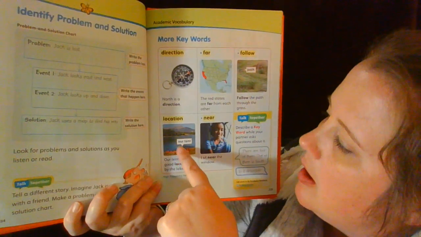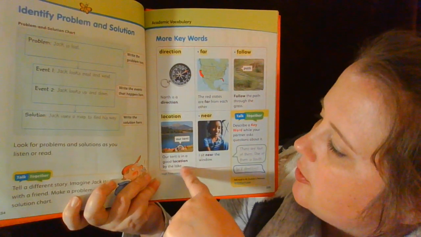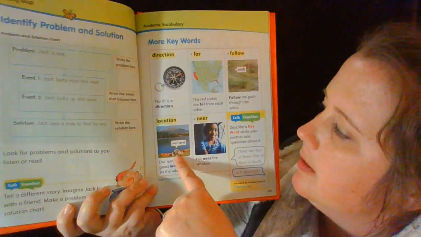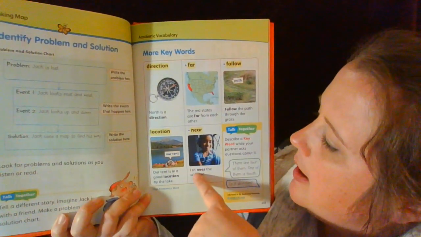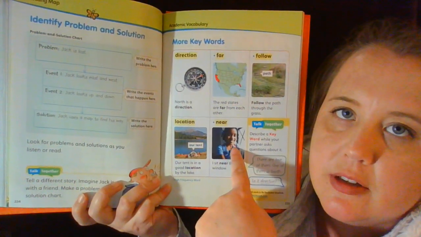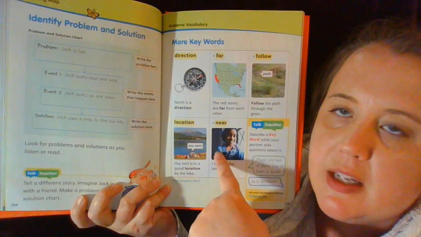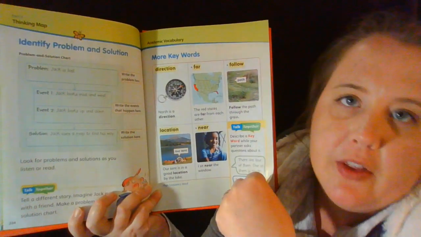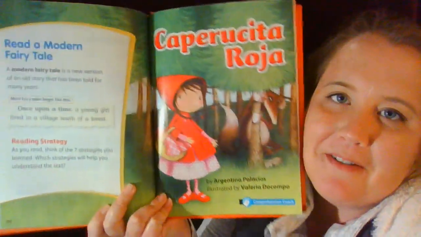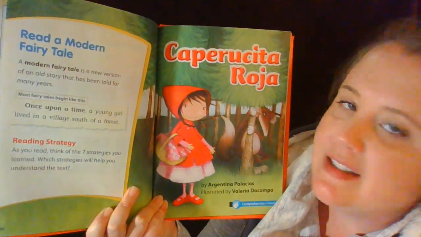Location. Our tent is in a good location by the lake. That means it's where they are. Location. And near. I sit near the window. That means she's close to something. She's close to the window. Near means close to. Those are our vocabulary words.